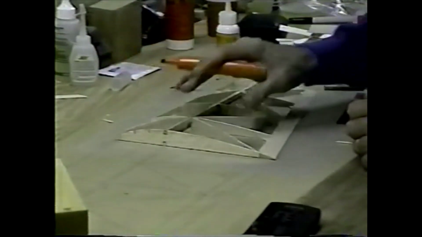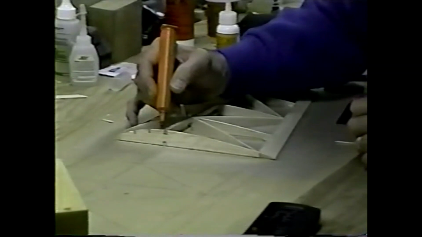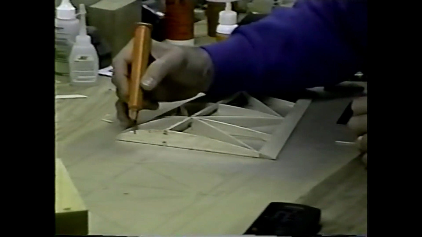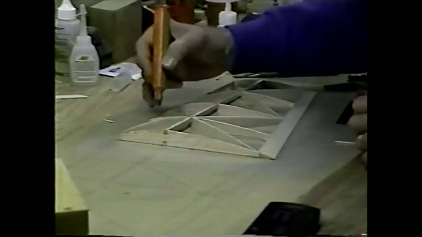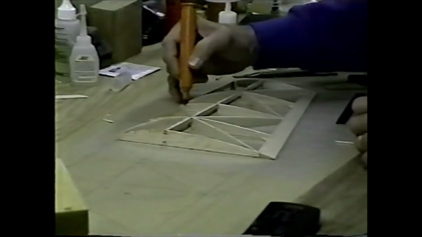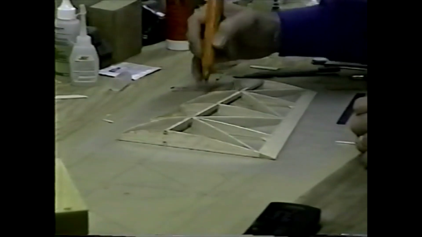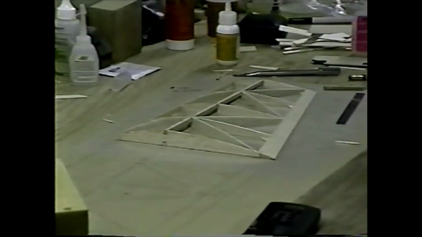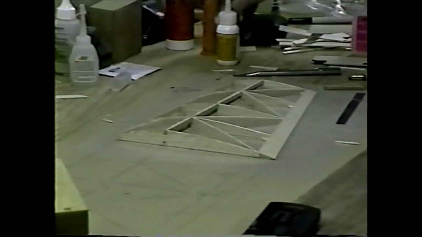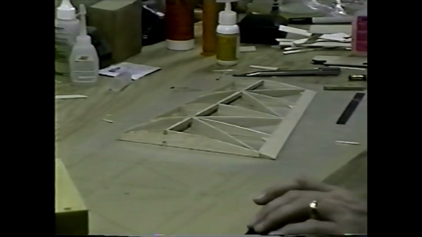In this case, since I plan to cover the tips with orange, I'll use an orange felt pen to put a little color in there. Then when I sand it, I'll easily see when I'm down and starting to remove the color. So I'll be back after I get them sanded.